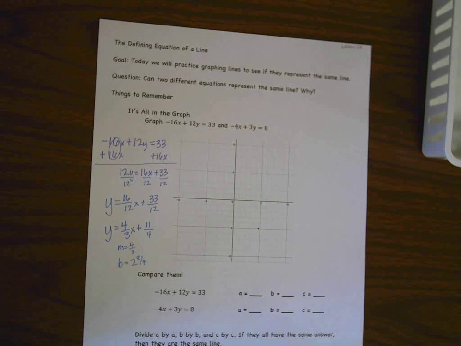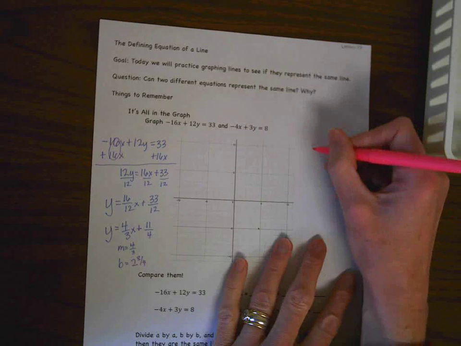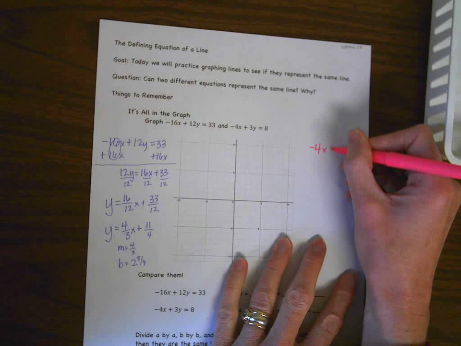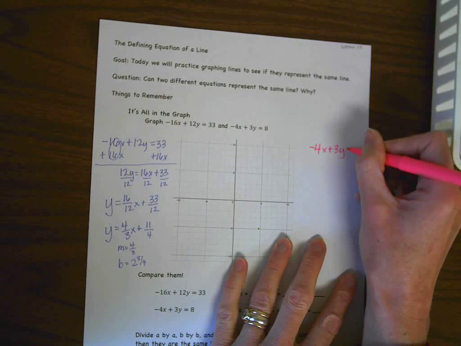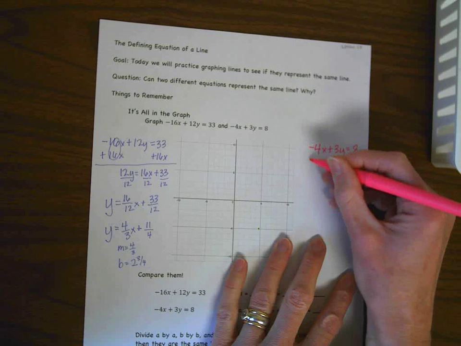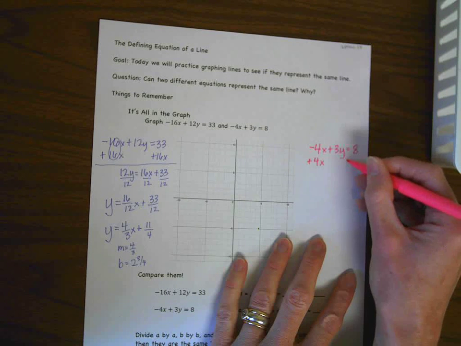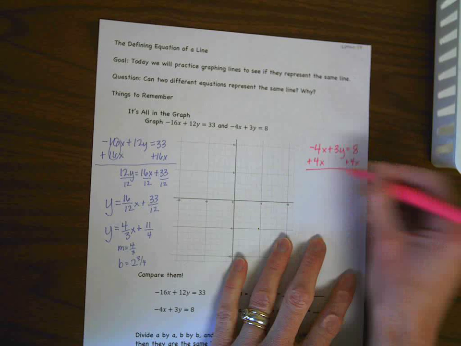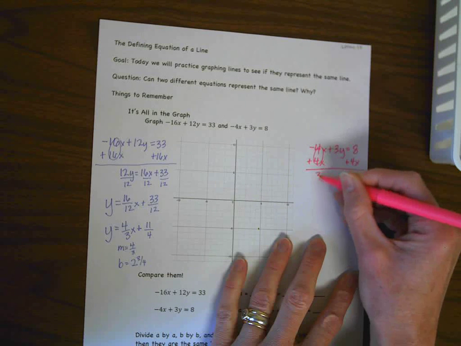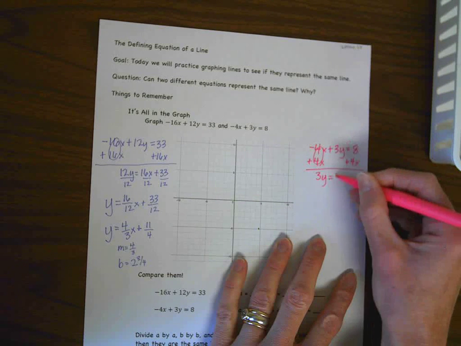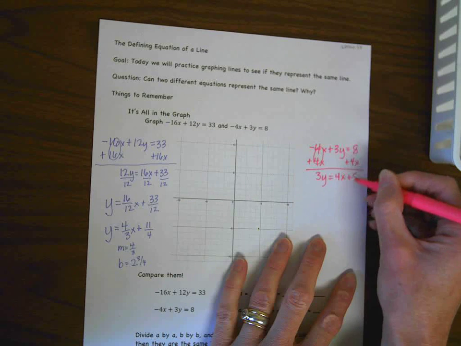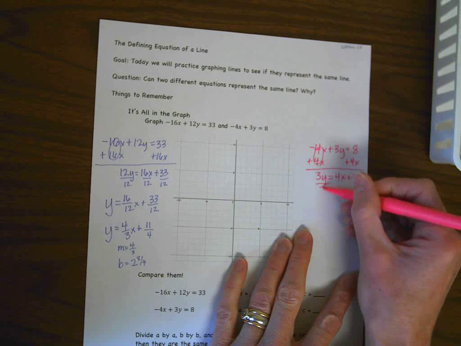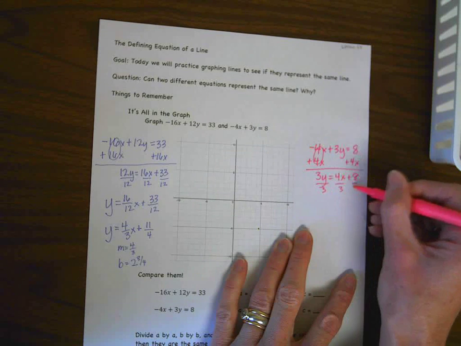Now I'm going to do the other one, which is negative 4x plus 3y equals 8. I'm going to get the x on the other side, remembering that I want it close to the equal sign. So I have 3y equals 4x plus 8, because the 8 is positive. Divide each term by 3.